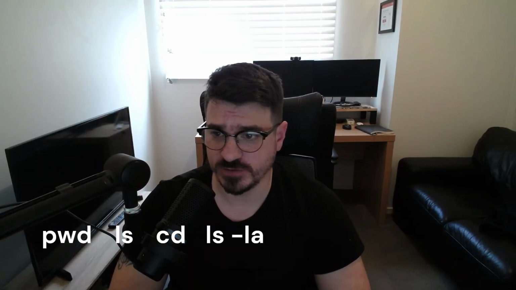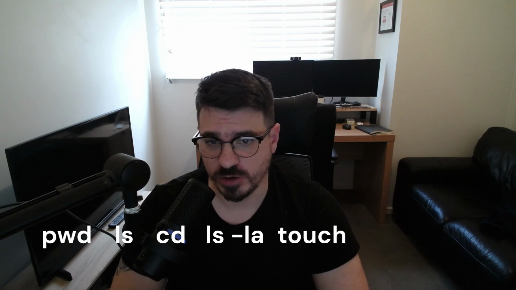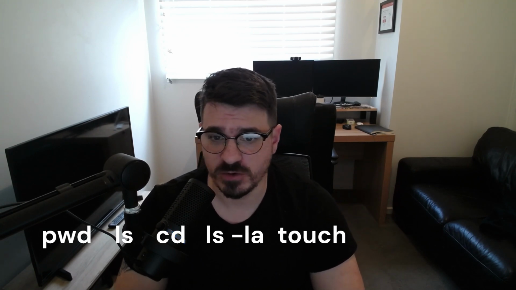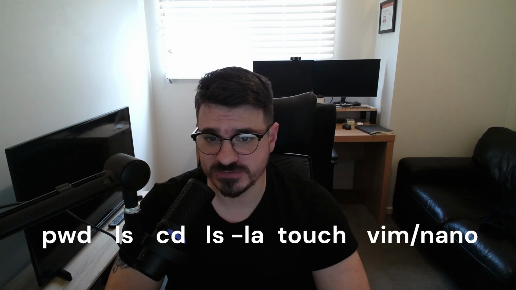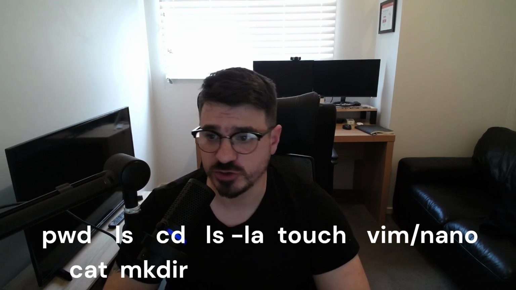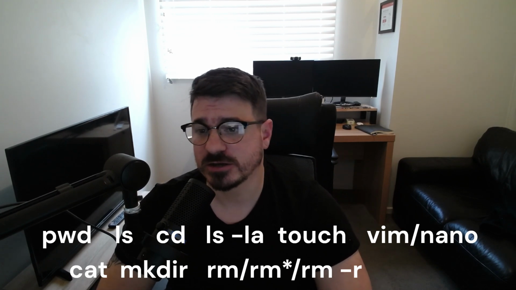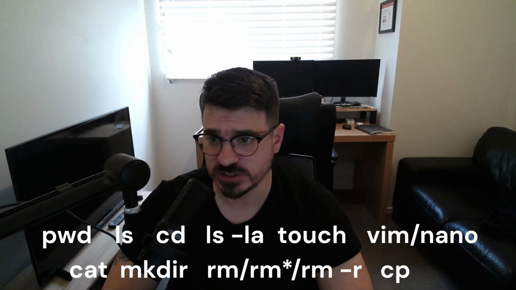So let's summarize what we've learned so far in terms of our Linux commands. We've learned how to print working directory using pwd. We've learned how to list files and folders using the ls command. We've also learned how to change directory using cd. We've learned how to list all information of a folder and file using ls -la. We've learned how to create a file using touch. We've learned how to open a file and save it in a text editor using vim or nano. We've also learned how to read the contents of a file in our terminal using the cat command. We've learned how to create a directory using mkdir. We've learned how to remove files and directories using rm, rm *, and rm -r for recursive. We've also learned how to copy files using cp and move files using mv.